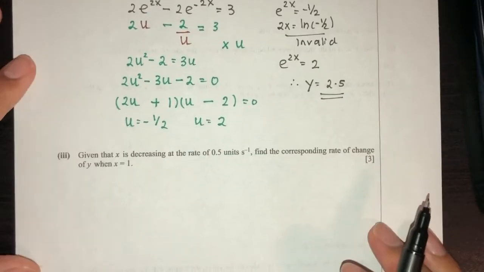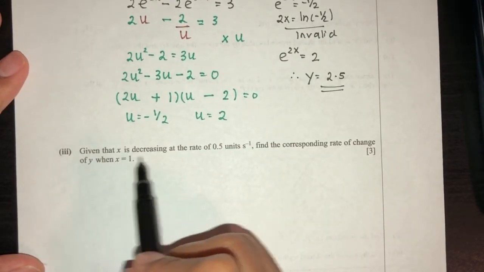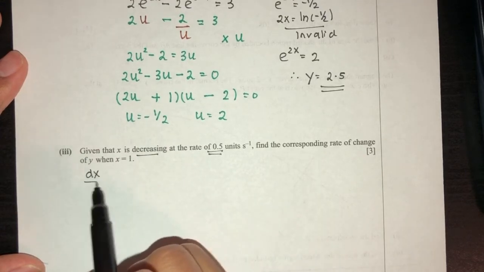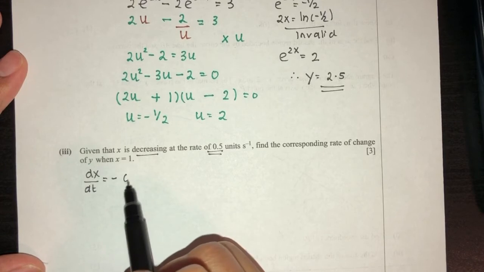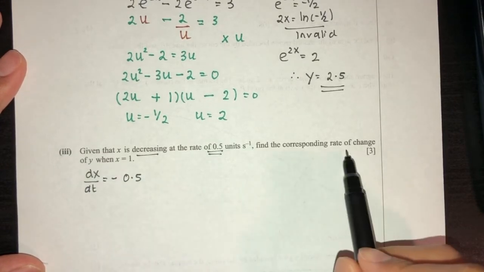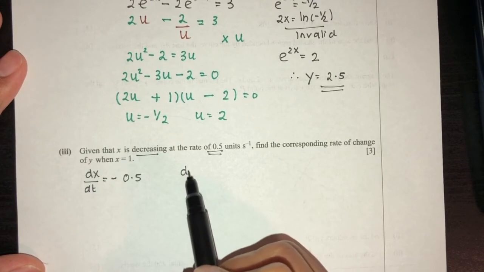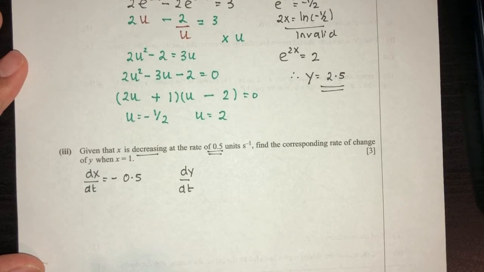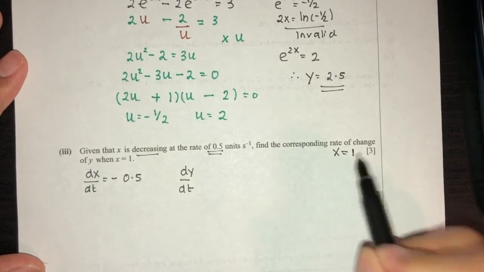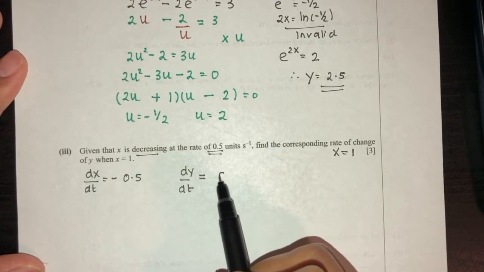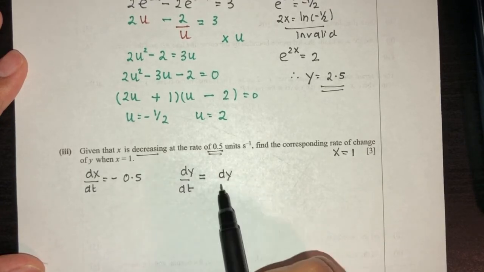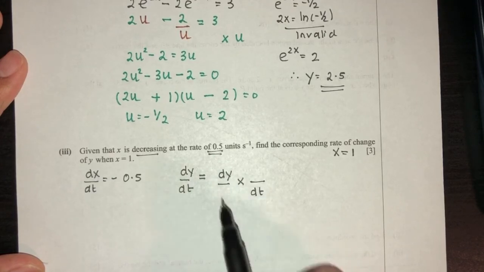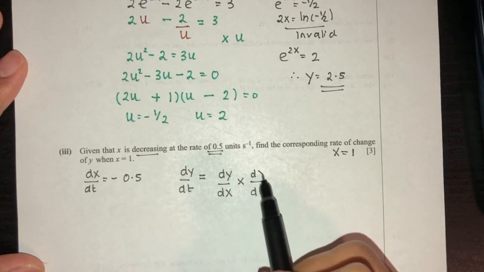Okay. Now for part 3, given that x is decreasing at the rate of this, okay, so dx by dt is minus 0.5. Find the corresponding rate of change of y. So find dy by dt when x is equal to 1. Okay, so dy by dt is equal to what? On top we have dy, and on the base we have dt. Now what is connected between those two? dx is connected by those two.